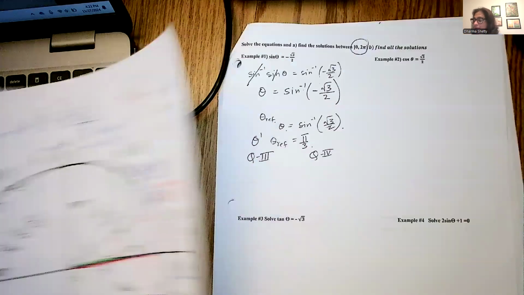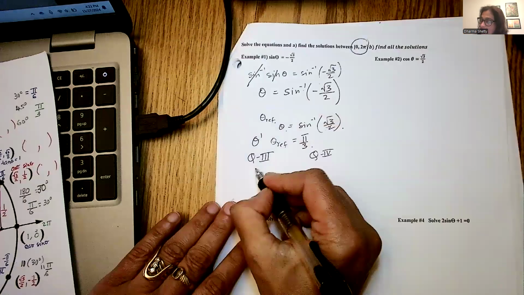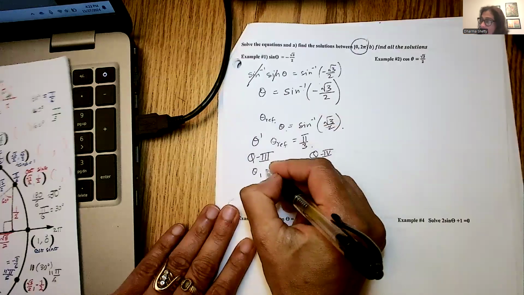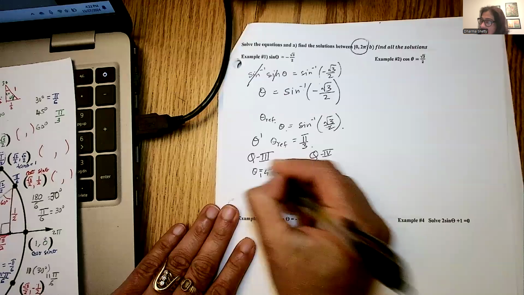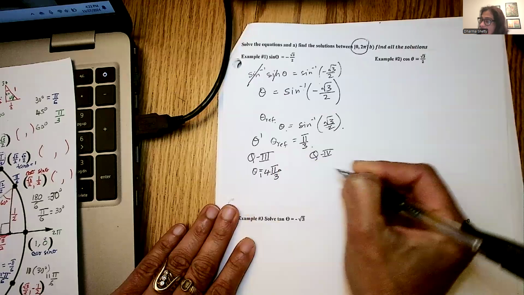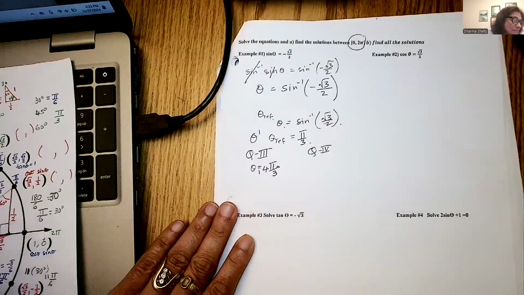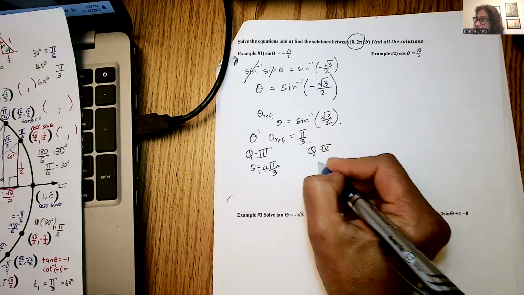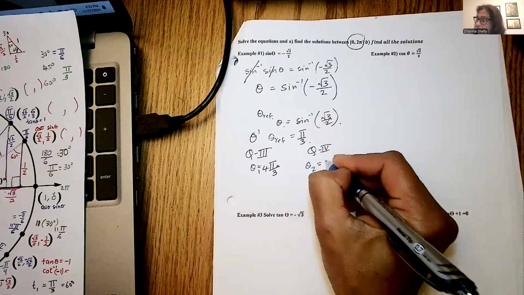So the two angles where sine is equal to negative square root of 3 over 2: one is in the third quadrant, which is 4 pi third, and the other one in the fourth quadrant, theta is 5 pi third.